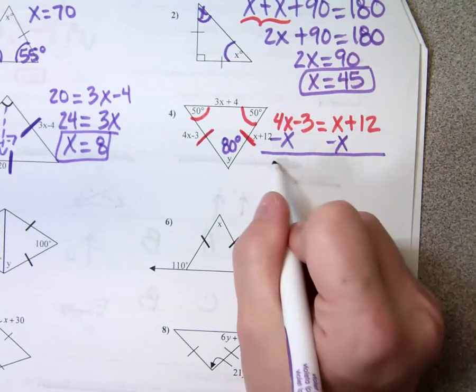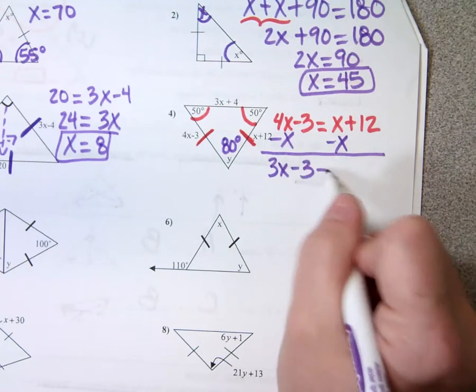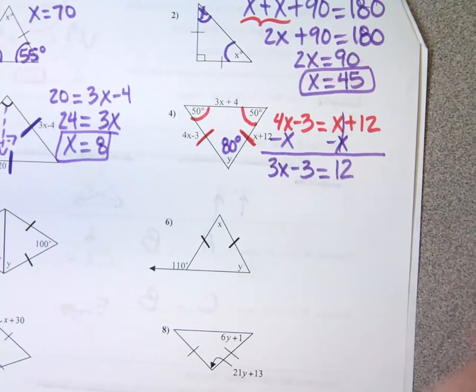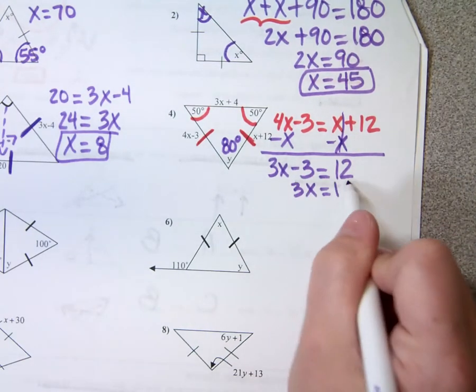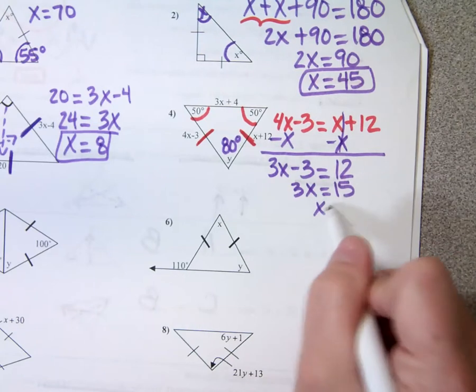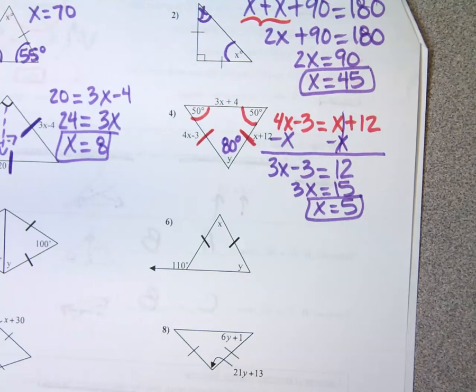4x minus x makes 3x. I'm going to bring down the minus 3, the equals, and the 12. Now what? Add the 3 to both sides, you get 15. Divide both sides by 3, and you get 5. And there's our x.